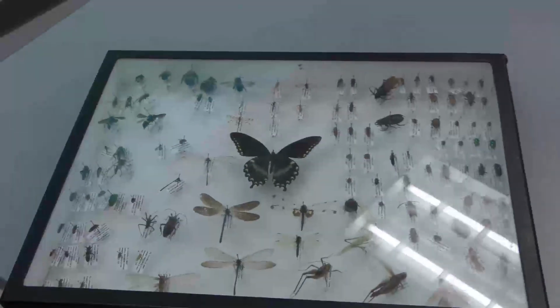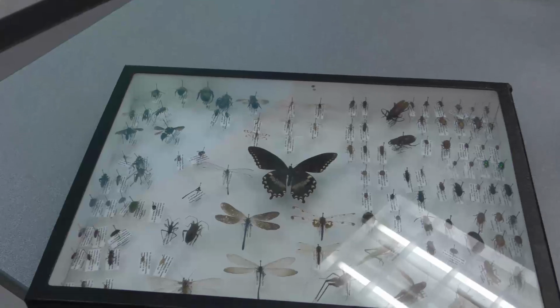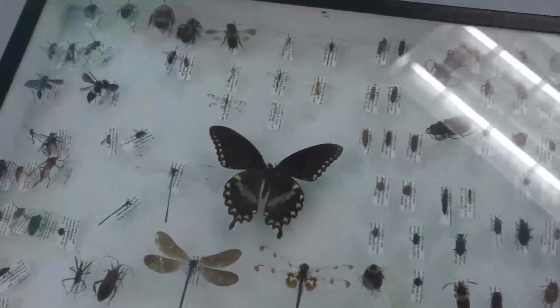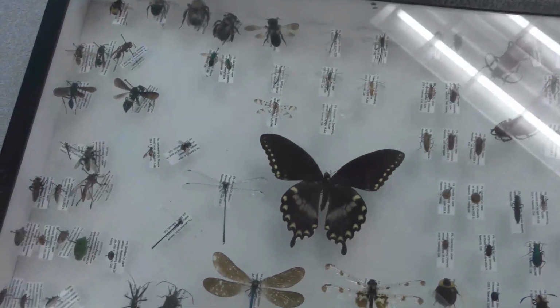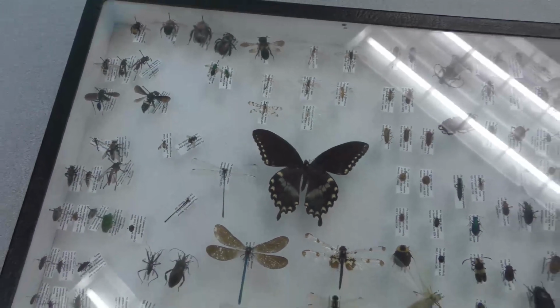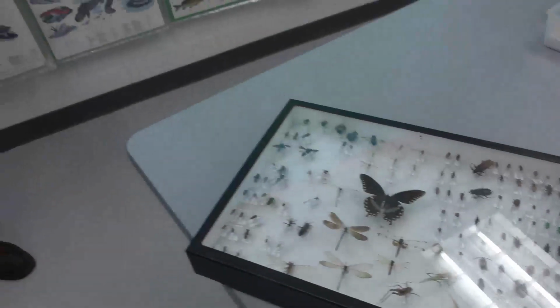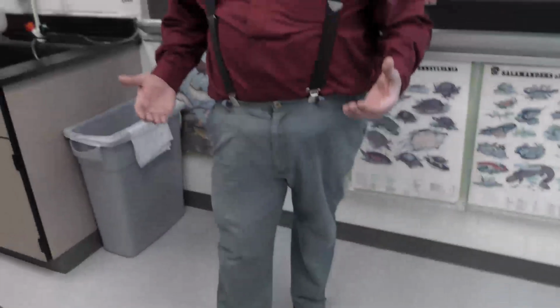successful evolutionary line. If we look over here at this little display, this is a tiny subset of the sort of insects that you would find in Pennsylvania. And all of those have exoskeletons. Insects in general have exoskeletons and are probably the most diverse group of animals in the world. So exoskeletons have been tremendously successful evolutionarily.